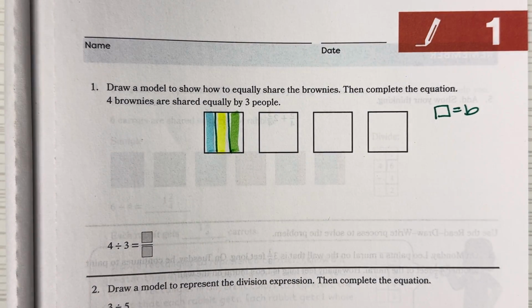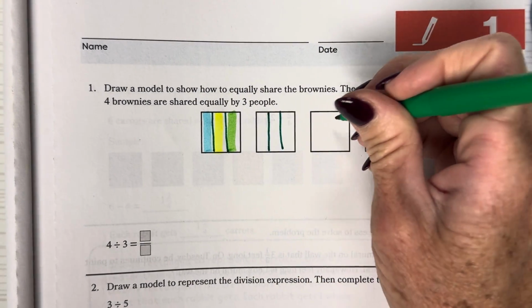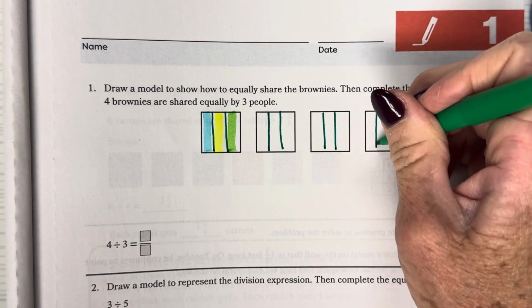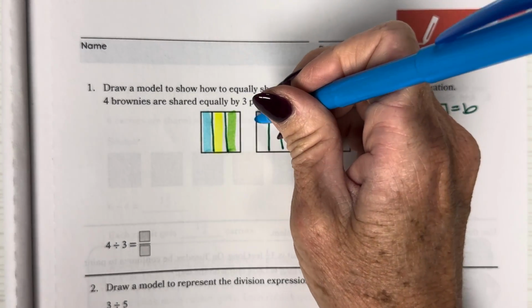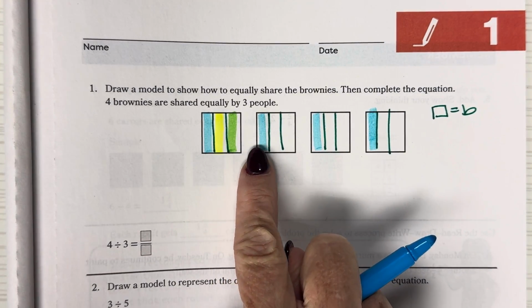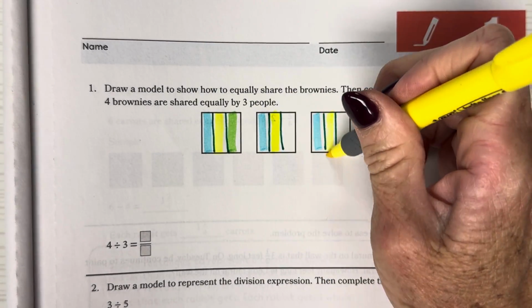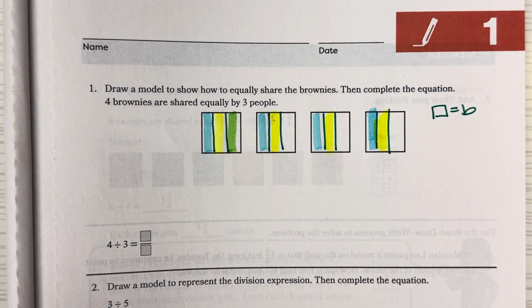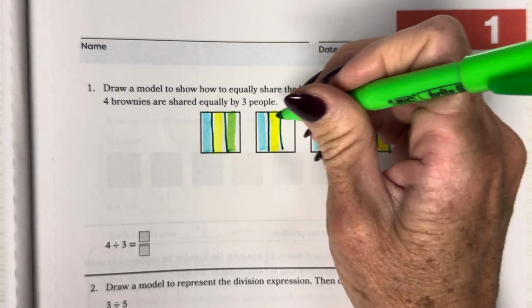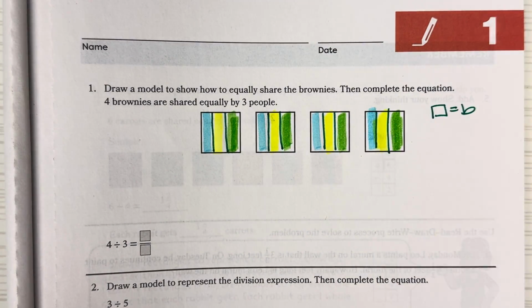And then what I'm going to do is give out those pieces to those people, and then I'm going to do the same thing for the next brownie. I'm going to cut it for my 3 people, and I'm going to cut this one for my 3 people, and this one for my 3 people. So my blue person's going to get this piece, this piece, this piece, and this piece. My yellow person is going to get this piece, and this piece. And my green person is going to get this first piece, this piece, this piece, and this piece.